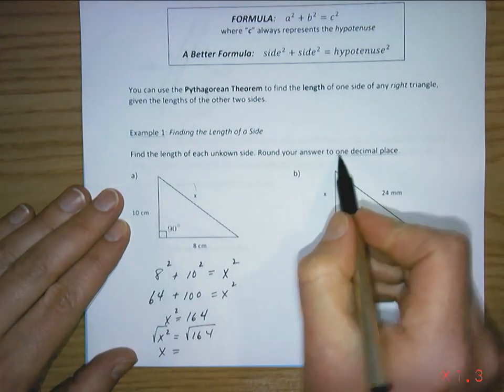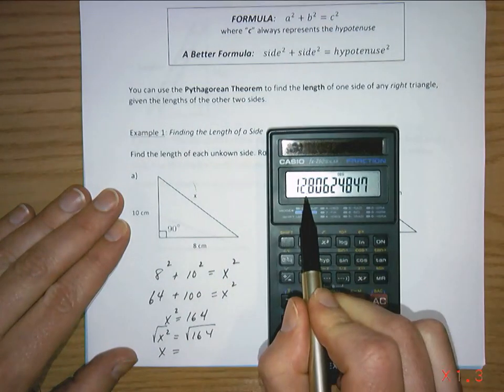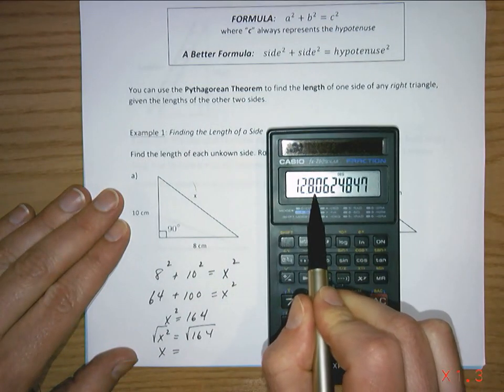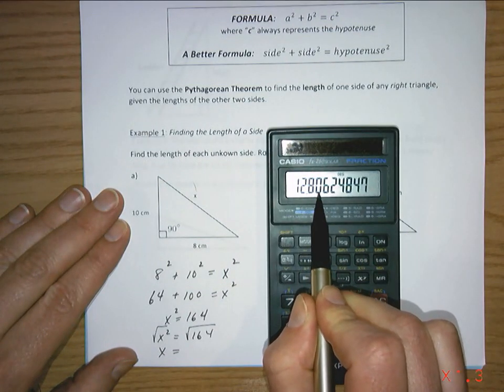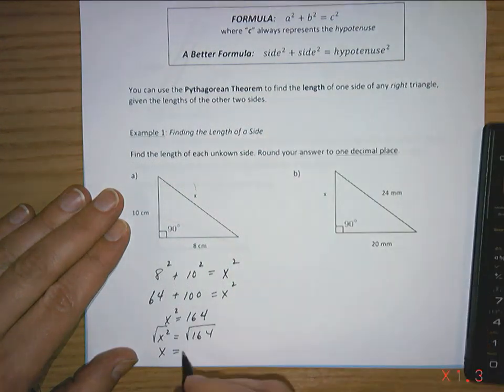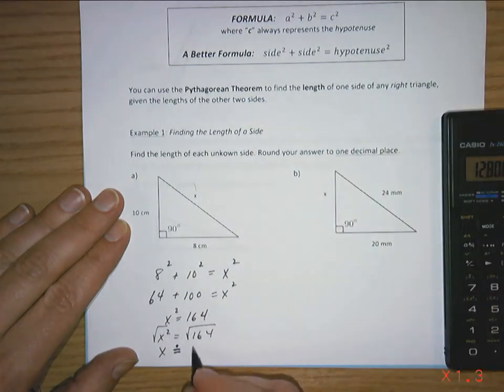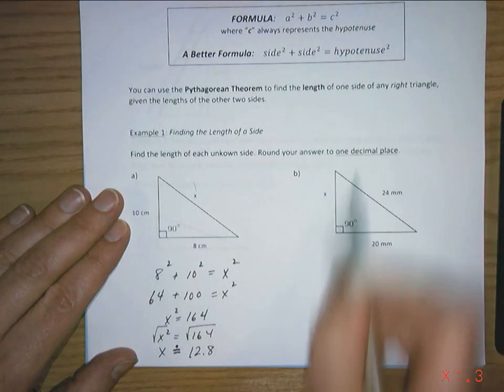We look back at the question. It says round your answer to one decimal place. So I've got the decimal, I've got 0.8. I look over here. This is 0. If it was 5 or greater, I would round up, but it's not. So it's going to be approximately, because it's not equal, because I'm leaving a little bit off. I left this amount off. So it's going to be 12.8. And that is rounded to one decimal.